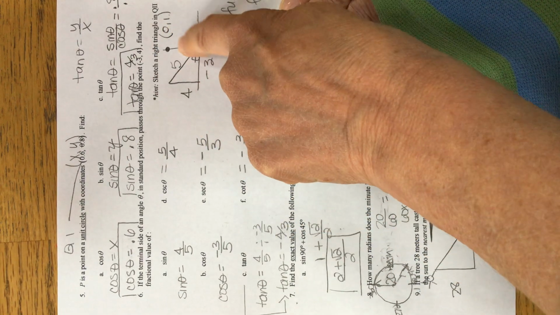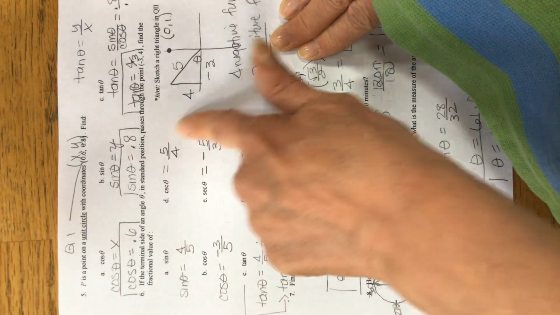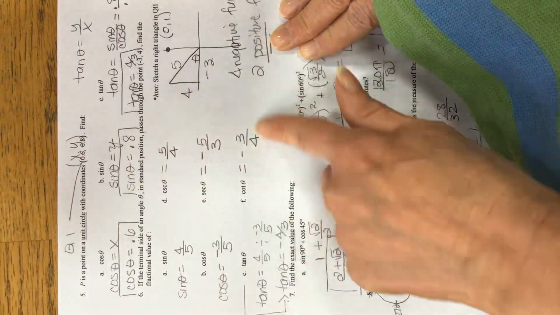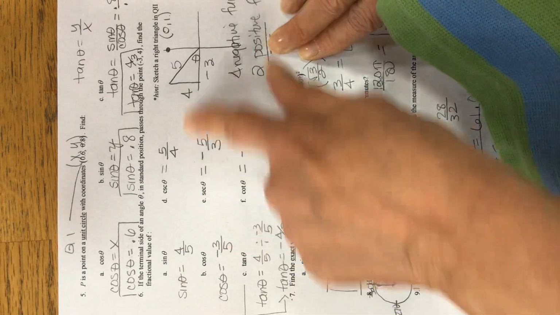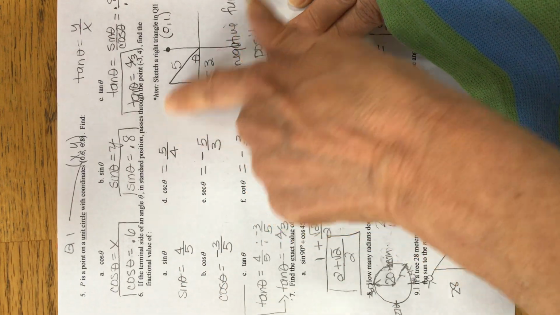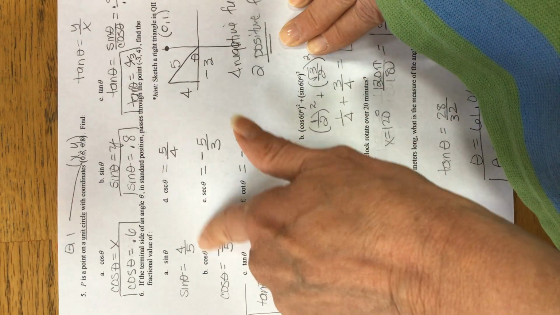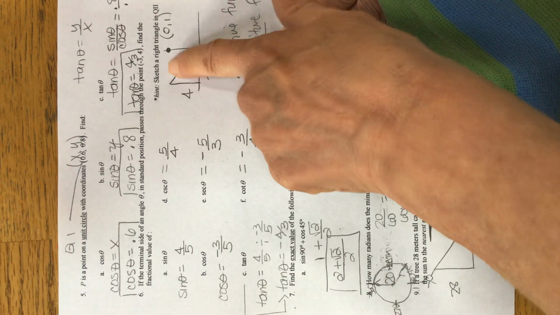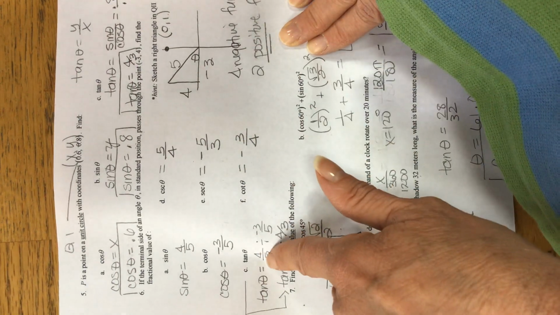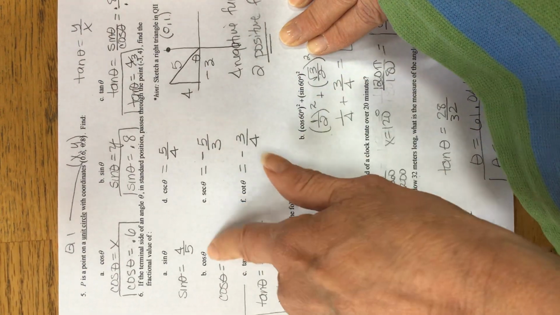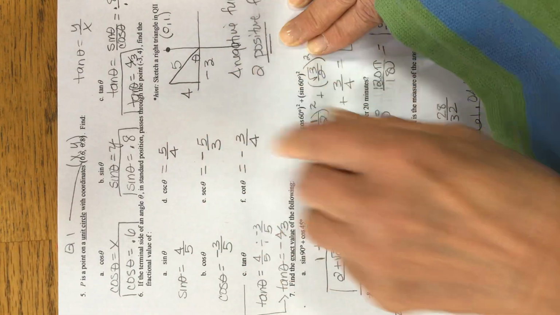If you are not in the first quadrant and you find all 6 functions, 4 will be negative and only 2 will be positive. The 2 in the second quadrant will be sine and its reciprocal. In the third quadrant, it will be tangent and its reciprocal. And in the fourth, it will be cosine and its reciprocal.